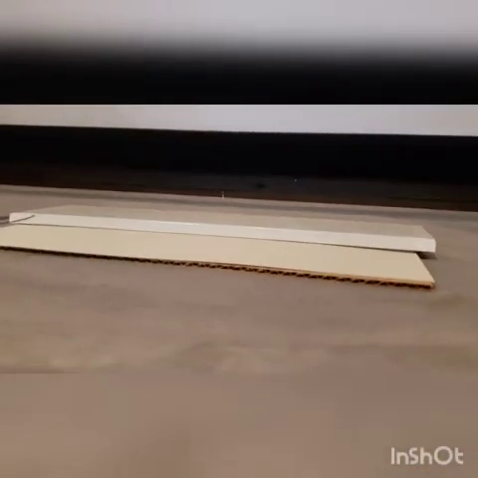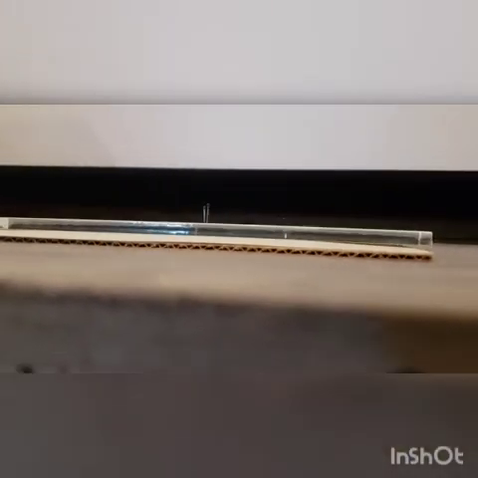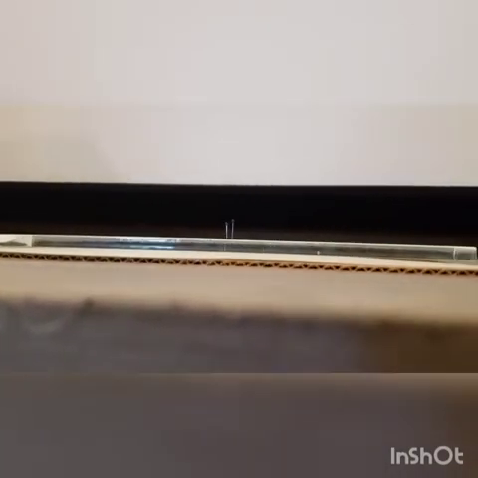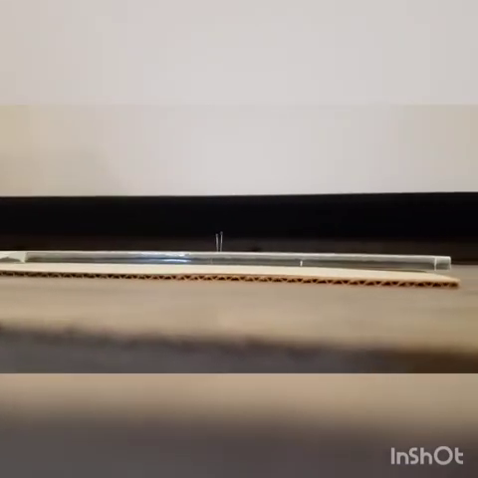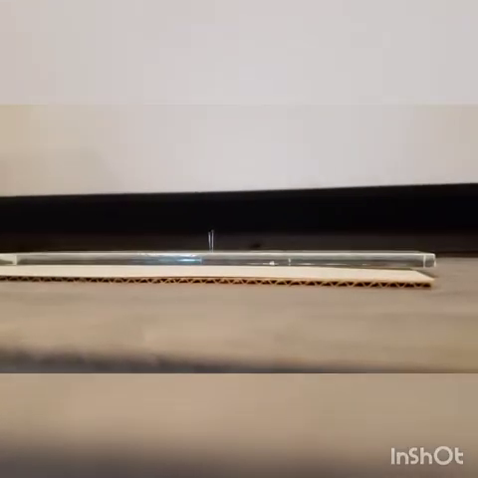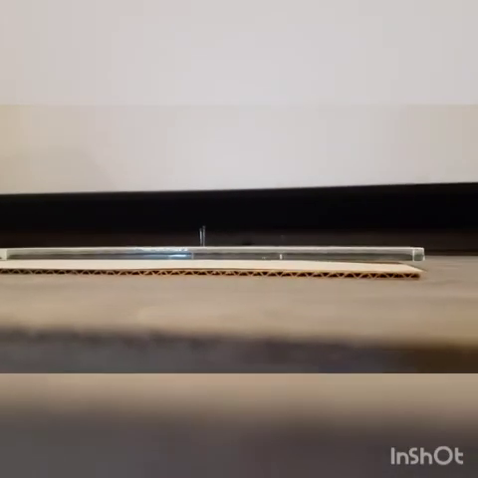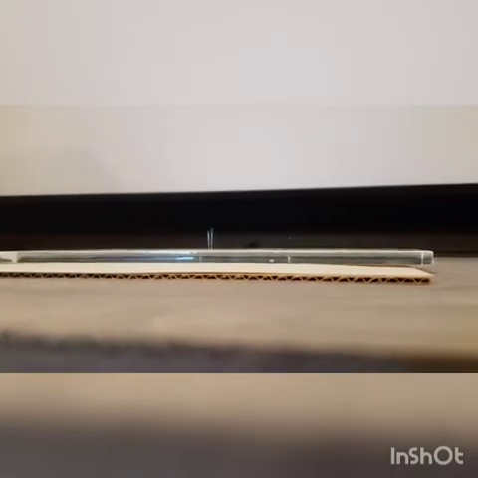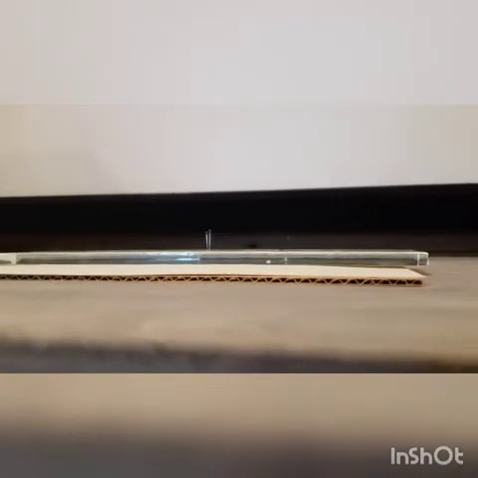Now we're going to come down to the side, and you can see that through the glass, the image of the pin is not directly where the actual pin is. So we're going to scoot over until they're right in line. See how they come together right there.